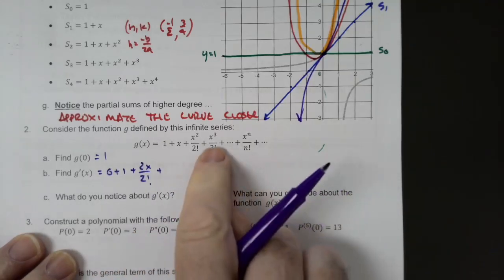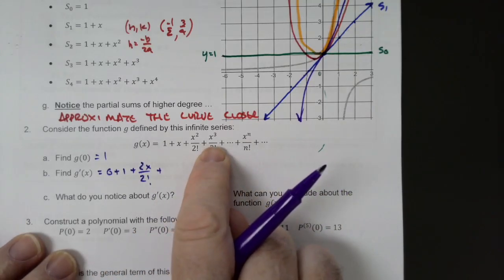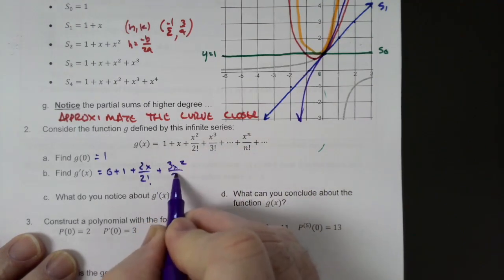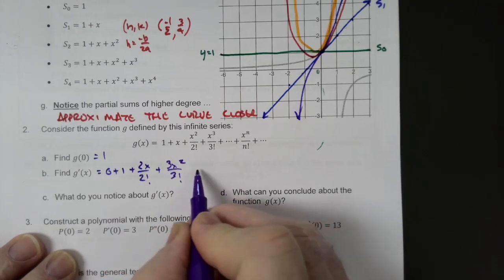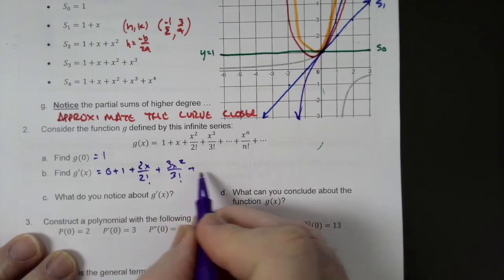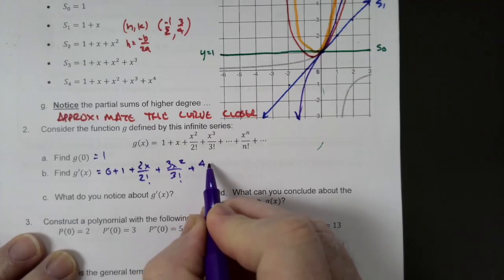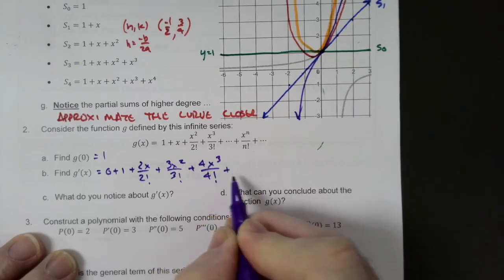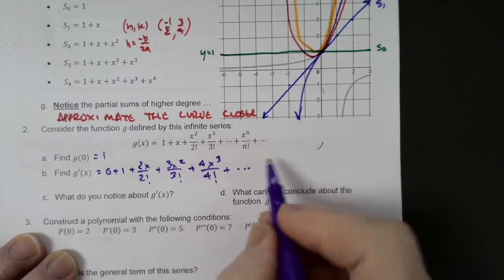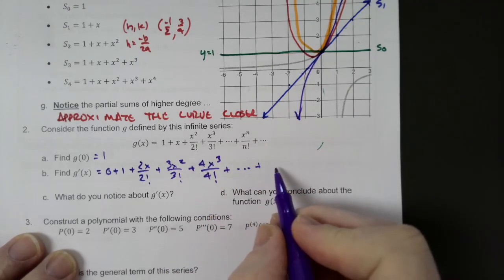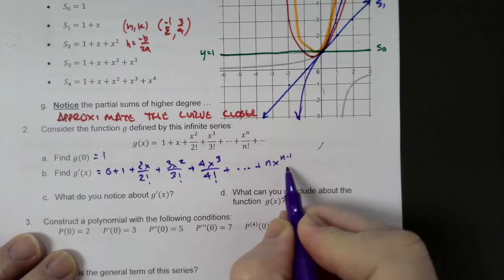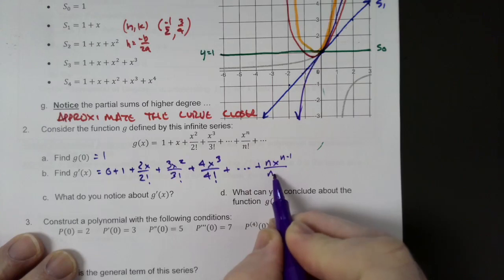What about the next one? What's the derivative of x cubed? 3x squared divided by 3 factorial, plus, of course, the next one would be 4x cubed over 4 factorial, plus, and even if we did this general term, we know that this would be n times x to the n minus 1 divided by n factorial.